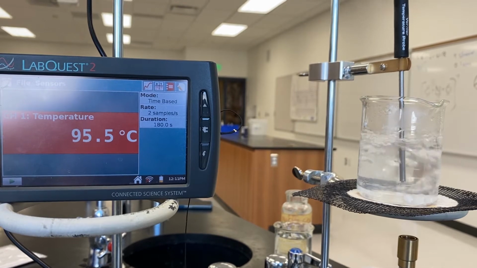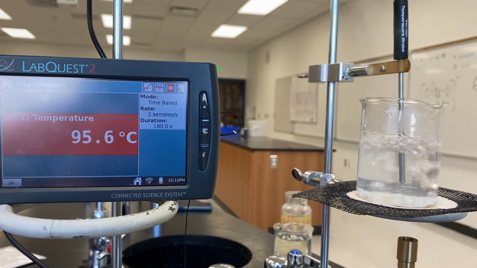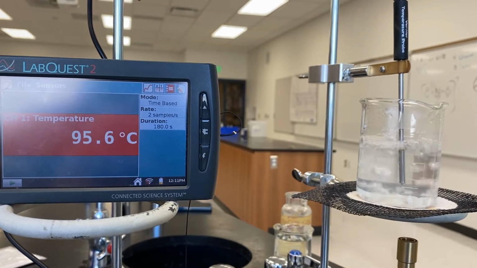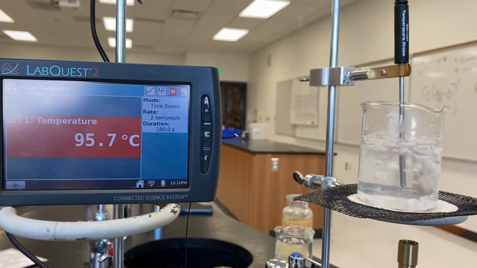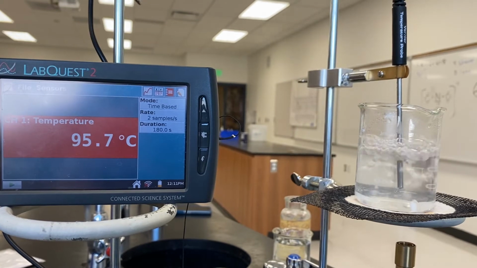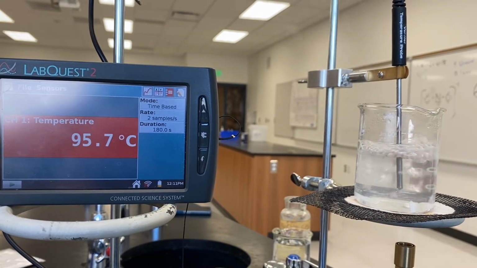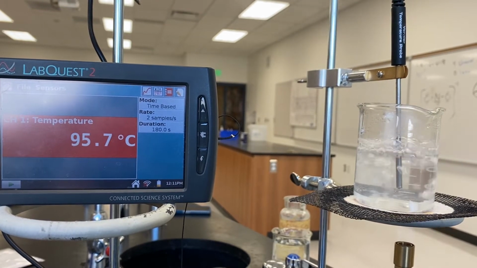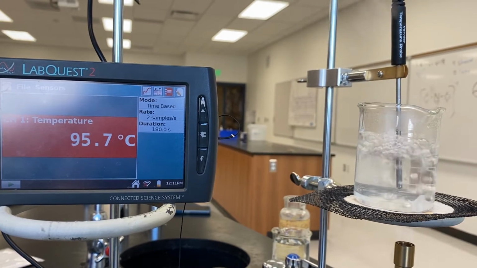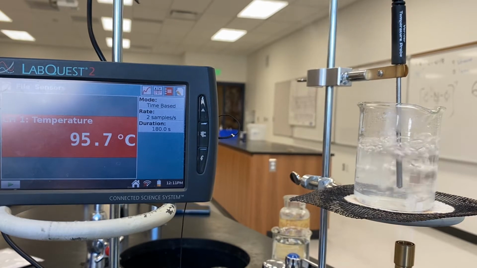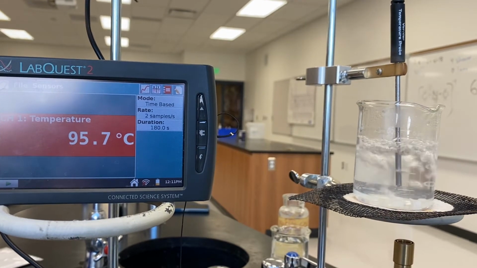All right, we're up to 95.6 degrees Celsius, really starting to slow down now. Looks like we've plateaued at about 95.7 degrees.